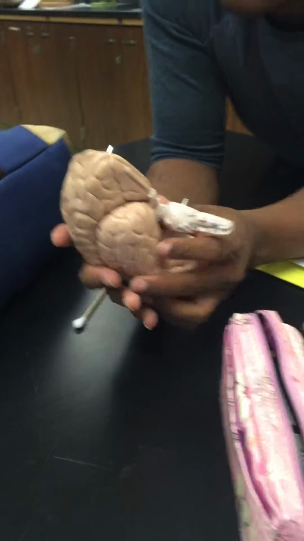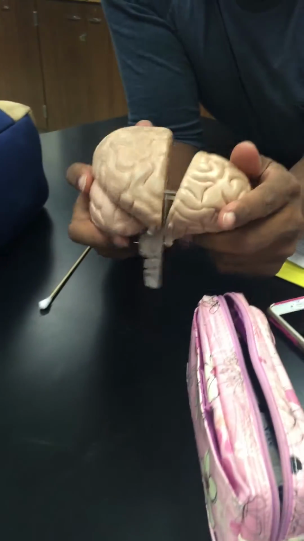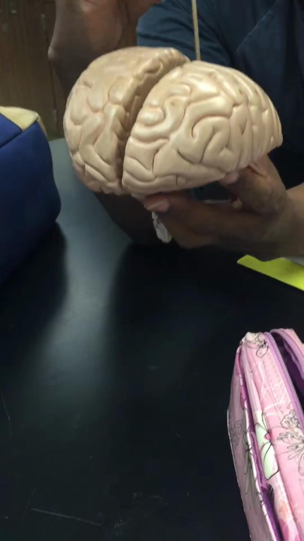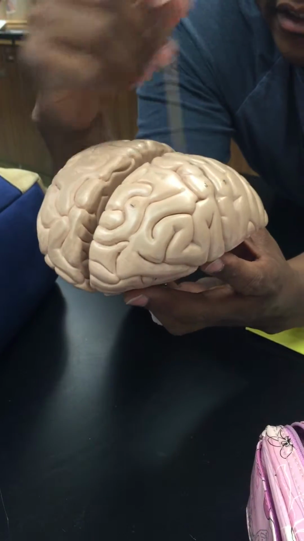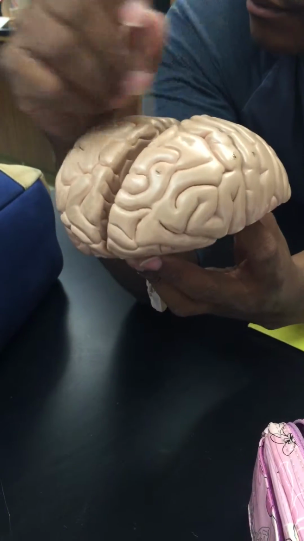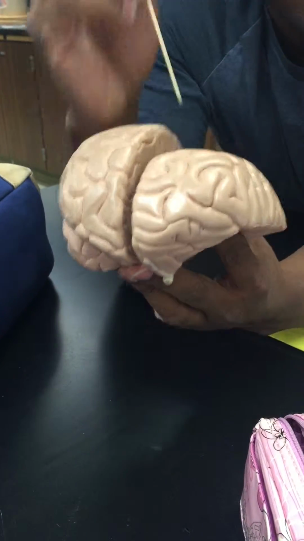Longitudinal fissure. Okay, so we need the other half of the brain. That piece will be good enough right there. Longitudinal fissure, that's what separates the two hemispheres, the big split in the middle. And what part of the meninges is there? The falx cerebri hangs into that.